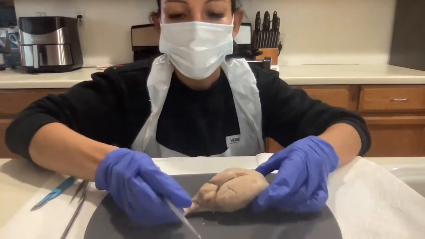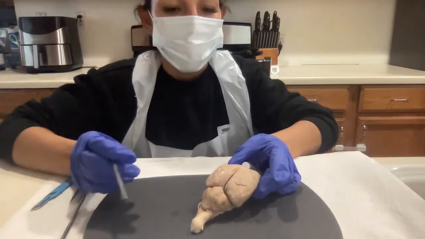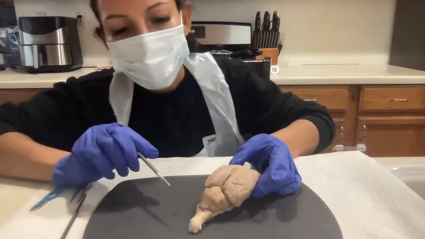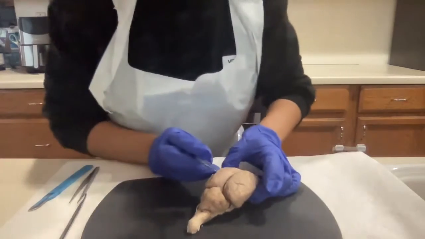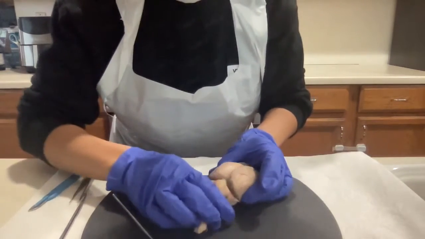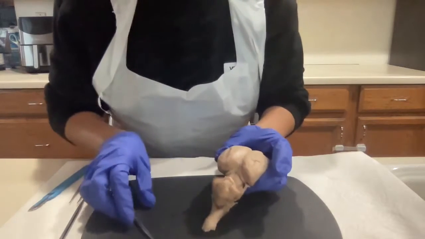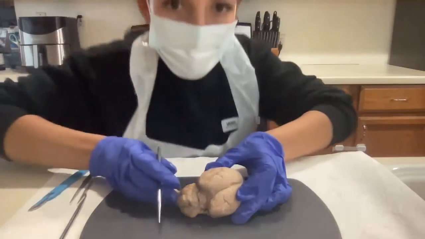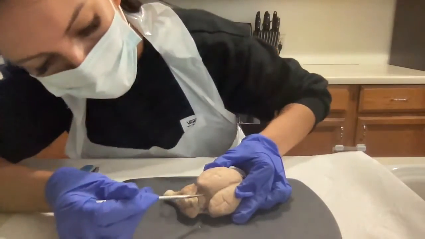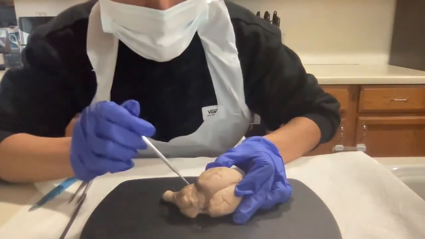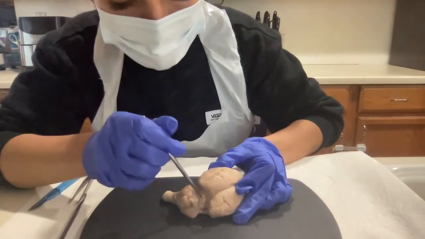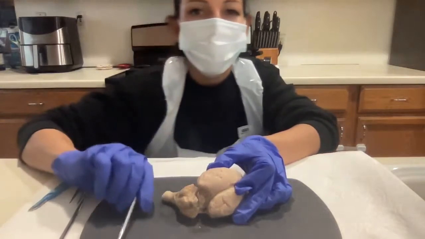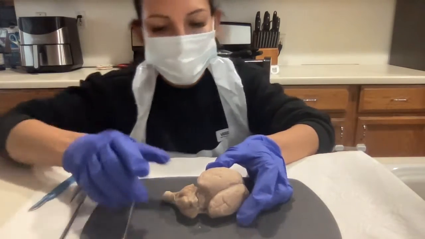And now let me try turning it this way. This is the cerebrum. And if we split it or pull it back a little bit right here, we're able to see, maybe if it turns sideways, up here the pineal gland, the corpora quadrigemina, and the cerebellum.